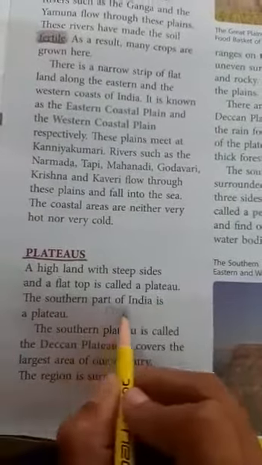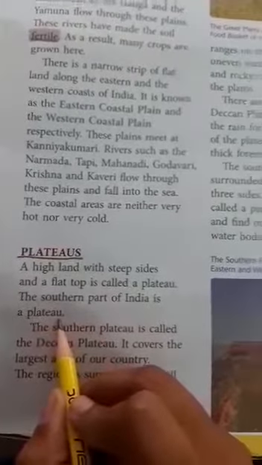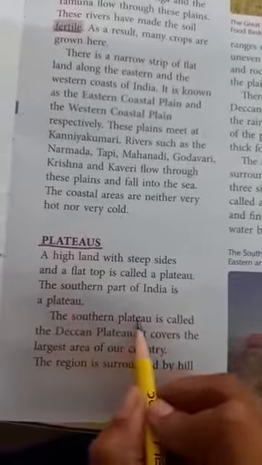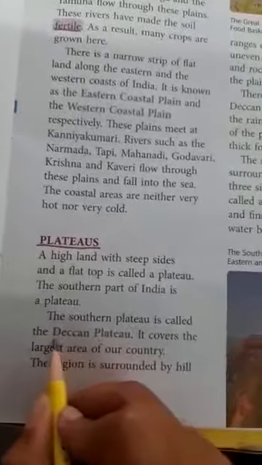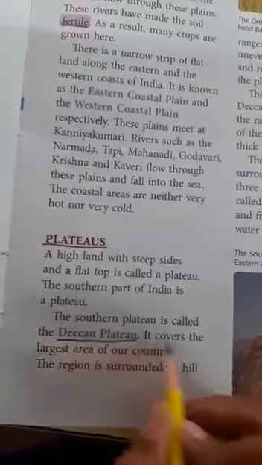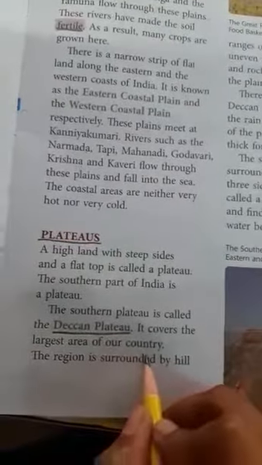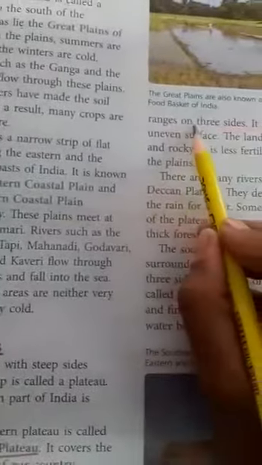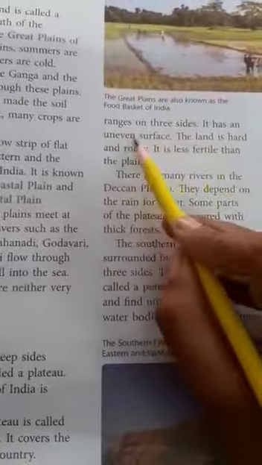The southern part of India is a plateau. So the southern part of India is said to be a plateau. The southern plateau is called the Deccan Plateau. So we also call the southern plateau the Deccan Plateau. Underline the word Deccan Plateau. It covers the largest area of our country. The region is surrounded by hill ranges on three sides. It has an uneven surface.